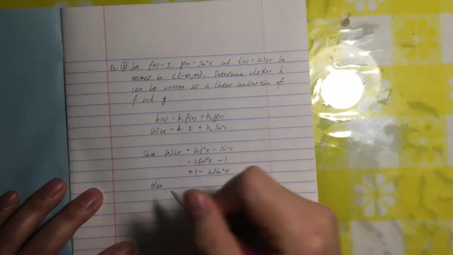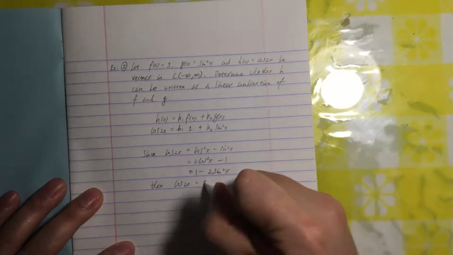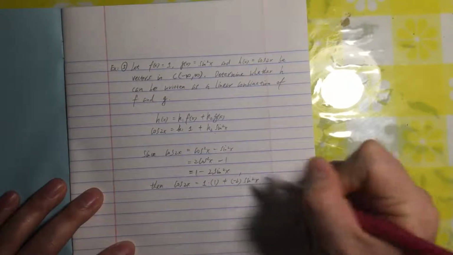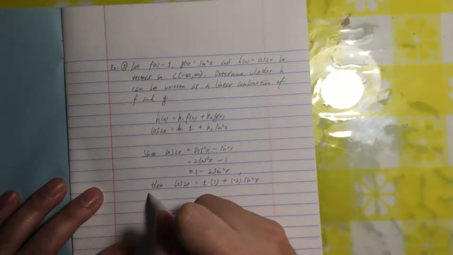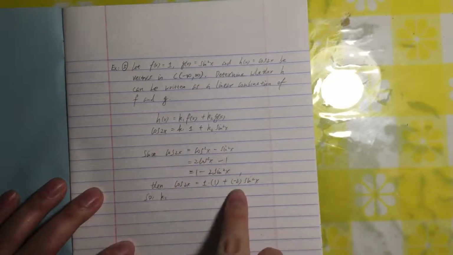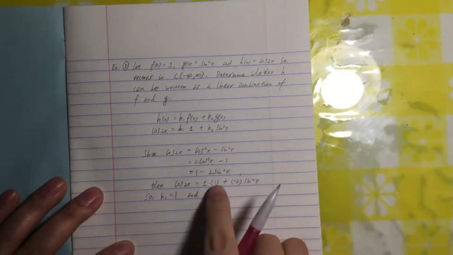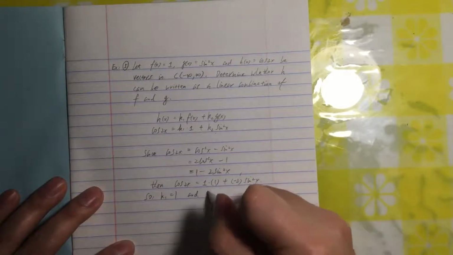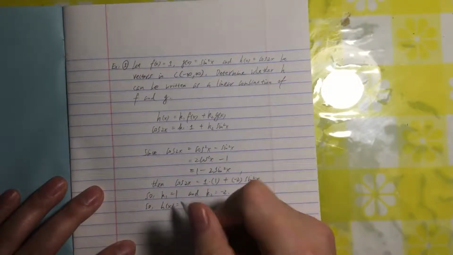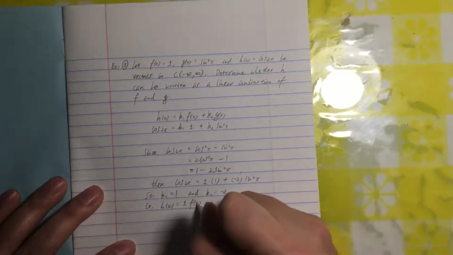Then cosine of 2x can be written as 1 times 1 plus negative 2 times sine square of x. By matching the double angle formula here, you can see that k1 equals 1, k2 equals negative 2. So h of x equals 1 times f of x minus 2 times g of x.